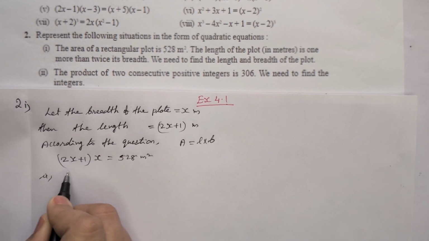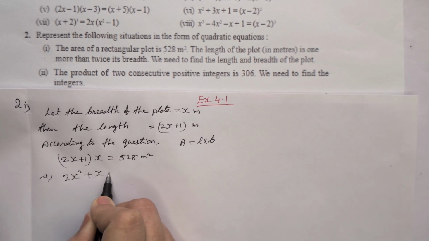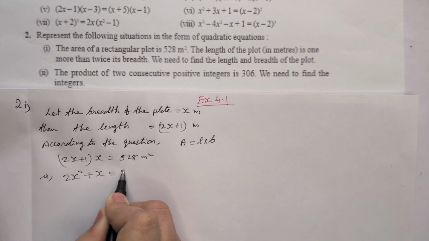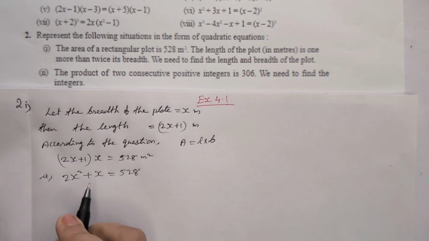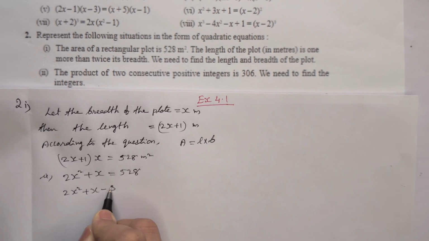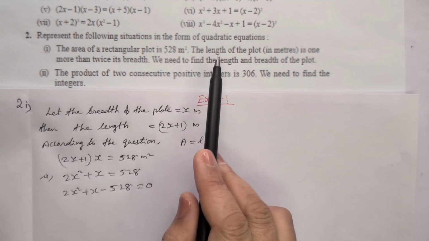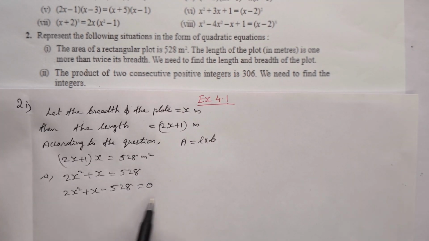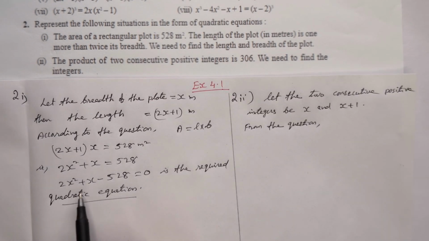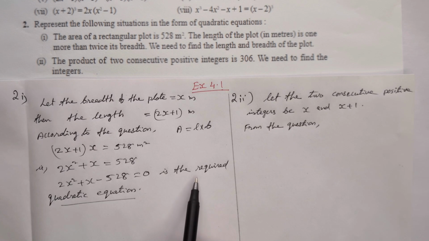That means 2h square plus h is equal to 528. This we can rewrite as 2h square plus h minus 528 is equal to 0. This is the required quadratic equation. We have to write it in the quadratic equation form. So as the conclusion, 2h square plus h minus 528 is equal to 0 is the required quadratic equation.